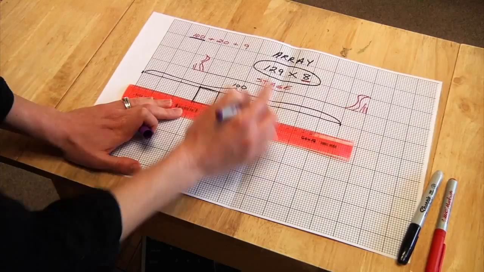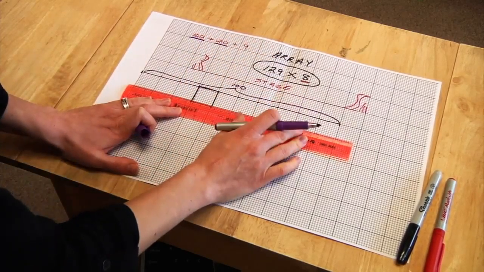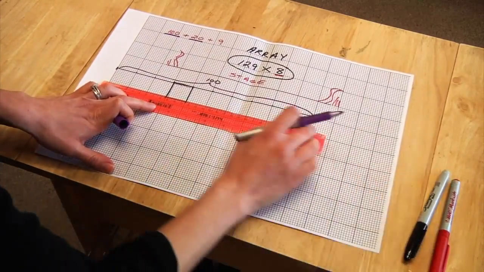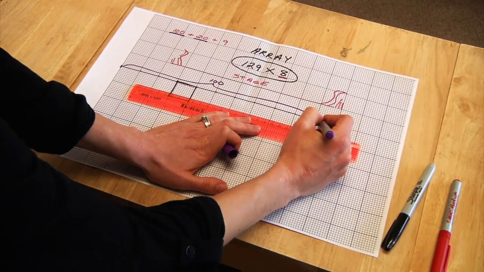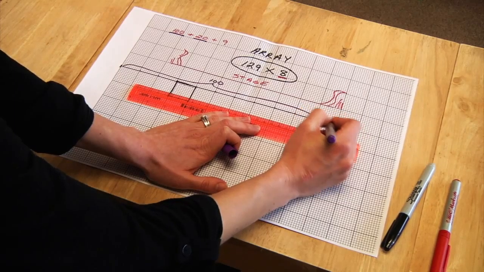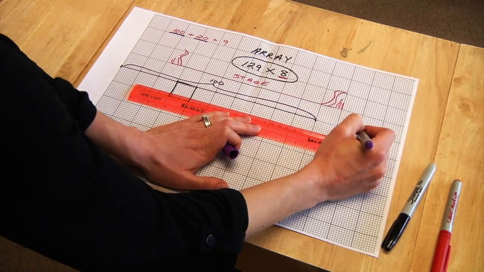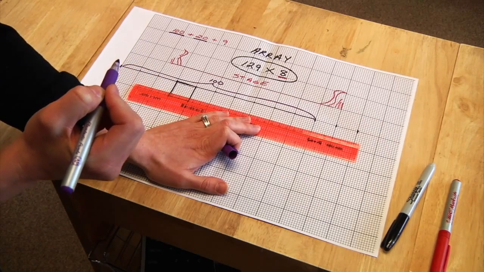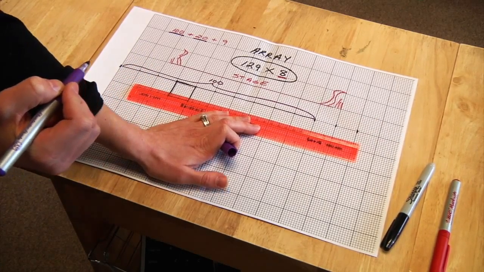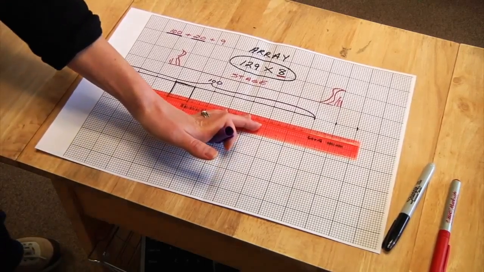Now I've still got to deal with the 20. Again, these darker markings on the graph paper really help me. I just need to go, in this case, from here to here, 10, and then one more to 20.